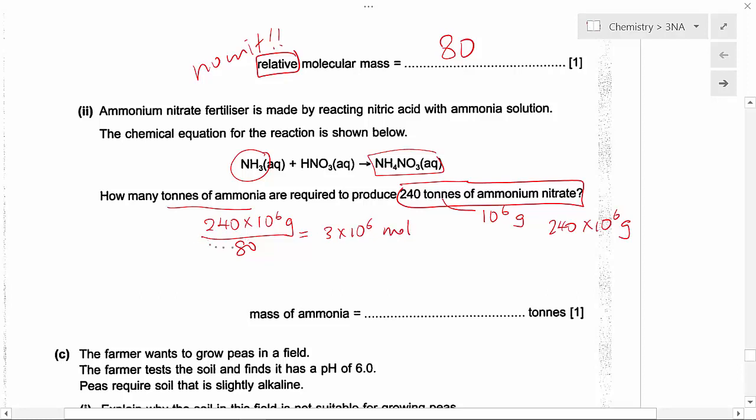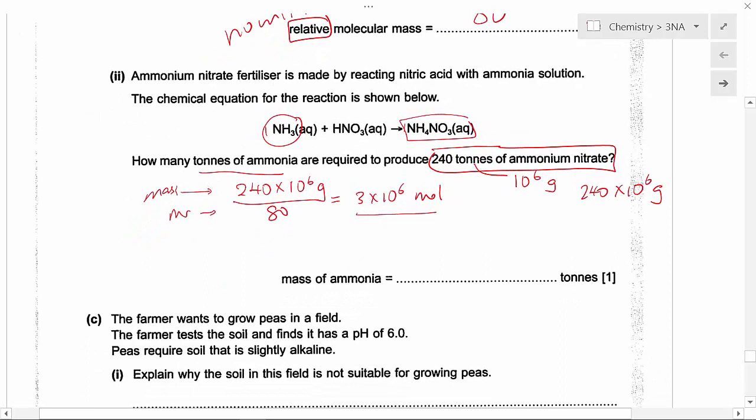Alright, you take the mass given, divide by Mr, you get the mole. And the mole ratio is 1:1. So therefore, I have this number of mole of ammonia gas needed. So I will say NH4NO3 to NH3 is 1:1. So it's 3 times 10 to the power 6, to 3 times 10 to the power 6.